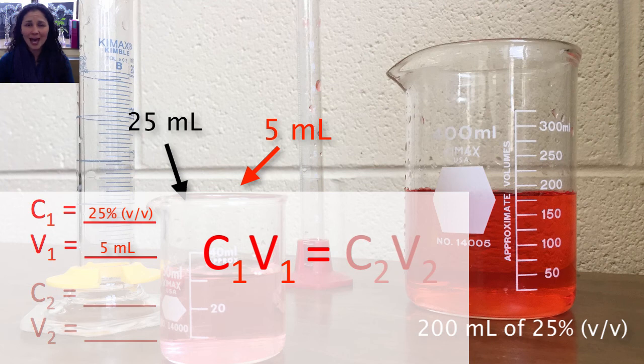It only matters how much of the red solution I added to make the final diluted solution. In this case, I used 5 milliliters of my initial concentrated solution. I diluted to a final volume of 30 milliliters. When I combine 5 milliliters of the red solution and 25 milliliters of water, my final volume will be 30 milliliters.